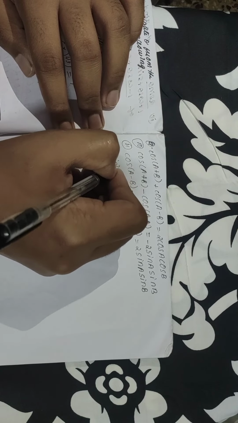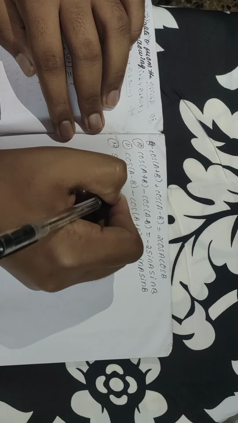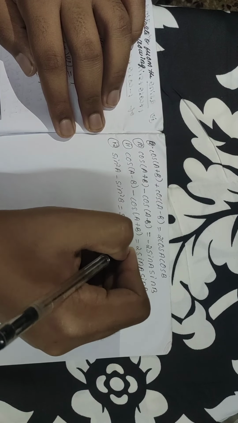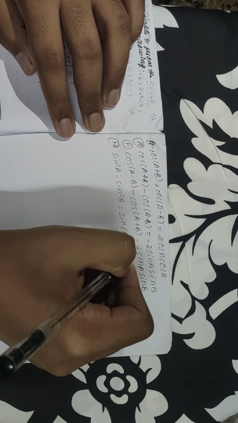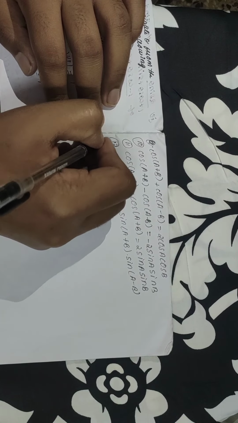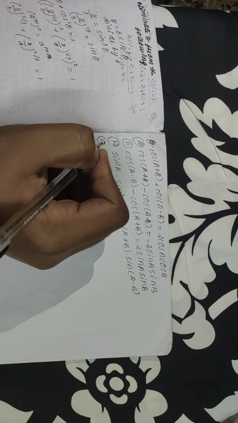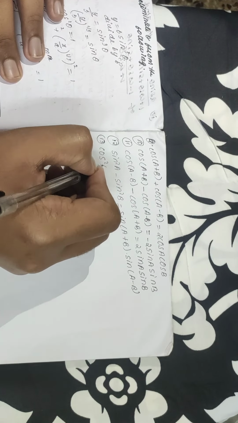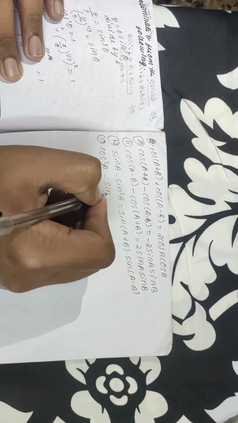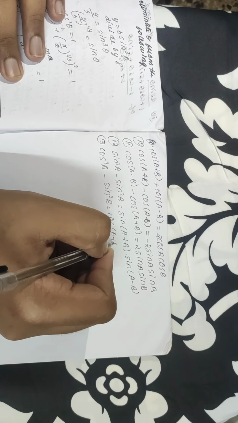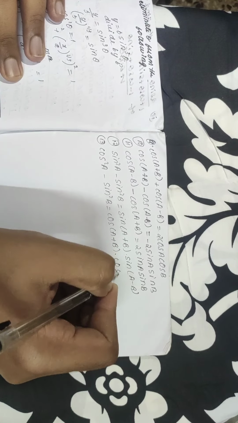Sin square a minus sin square b, which means sin of a plus b into sin of a minus b. Cos square a minus sin square b, which means cos of a plus b into cos of a minus b.